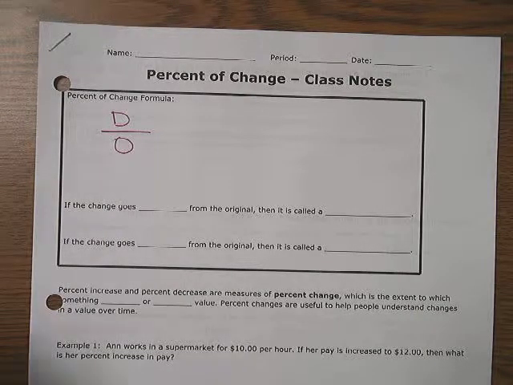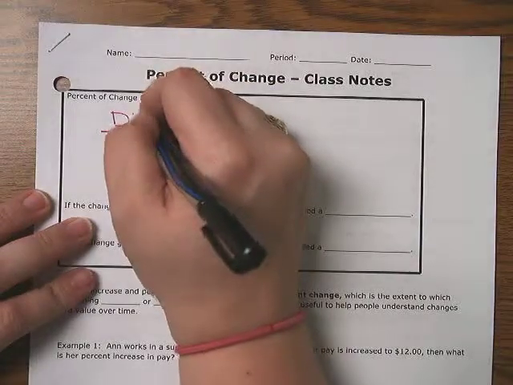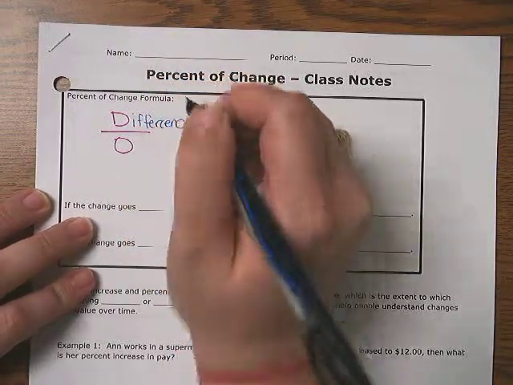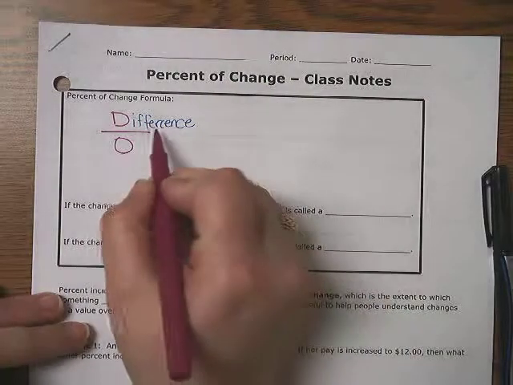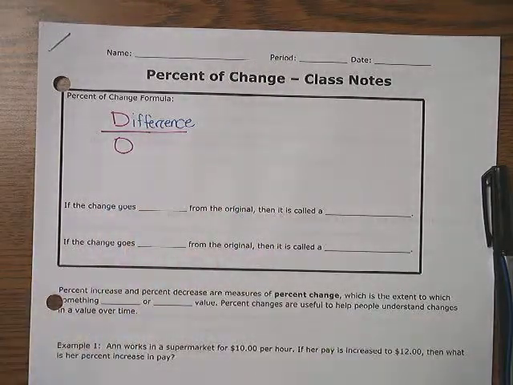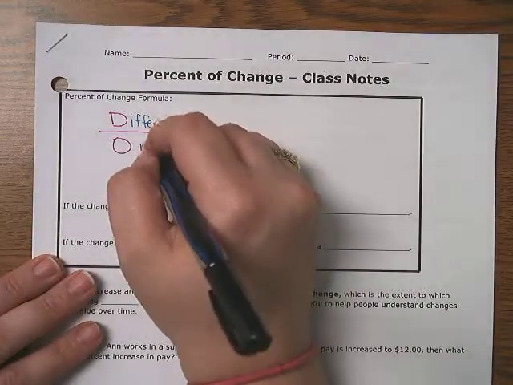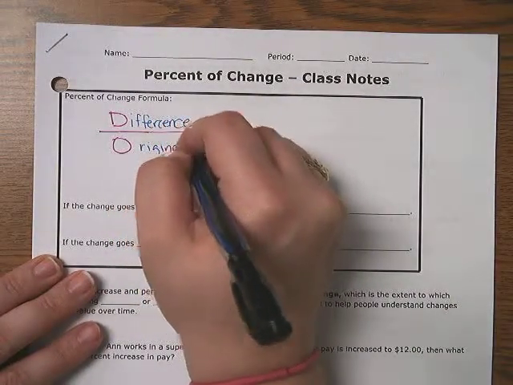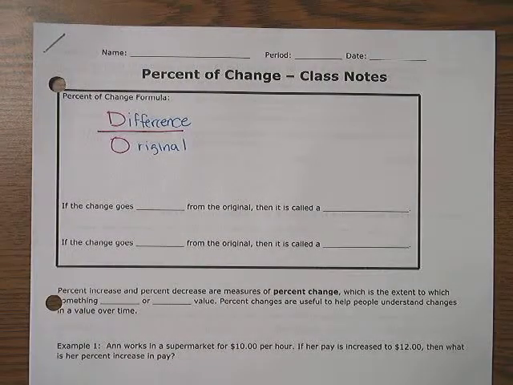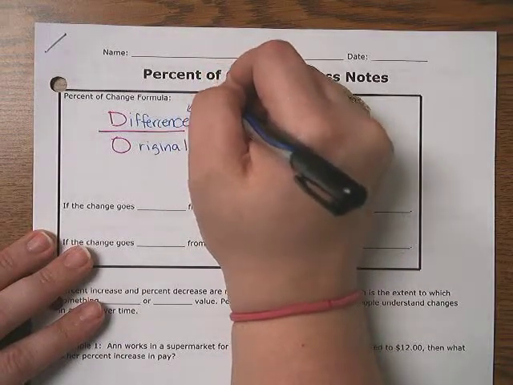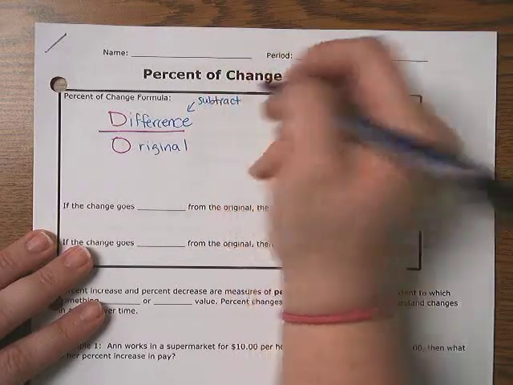D-O. D on top, O on the bottom. But the D really doesn't mean do. It means to find the difference. And how do you find the difference between two numbers? Yeah, you subtract. So difference over original. Original is going to be what we start with. So if you don't remember difference, it's just subtraction.